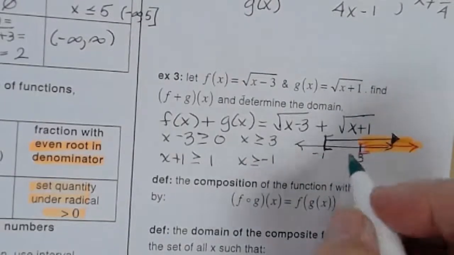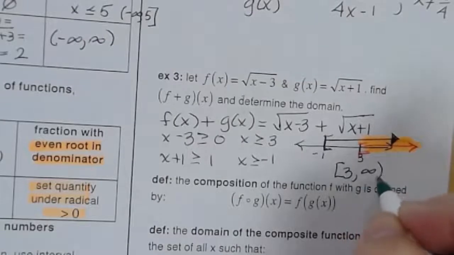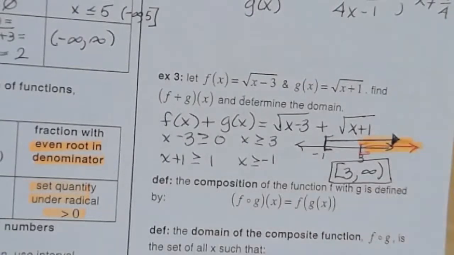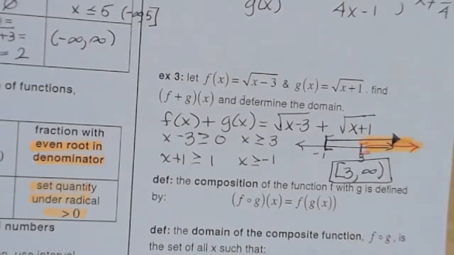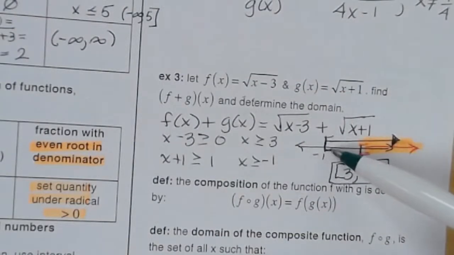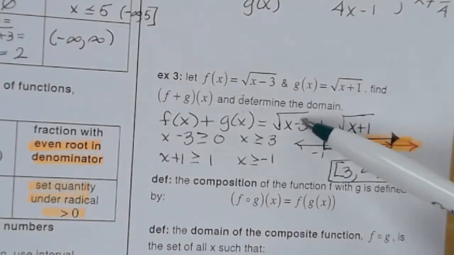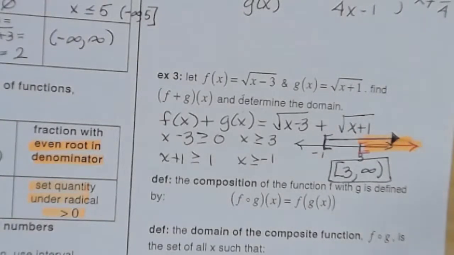What's my solution for my domain? It is from 3 to infinity. There's my domain. So it has to be where the two intersect because it's got to be able to satisfy both. And if I take a -1 here, I'm going to take the root of a -4, which is an imaginary number. It's not going to be a real number.